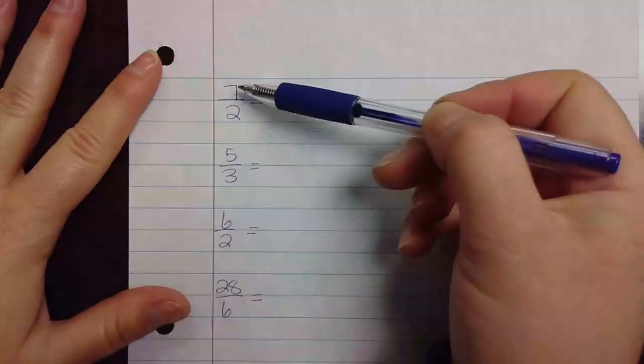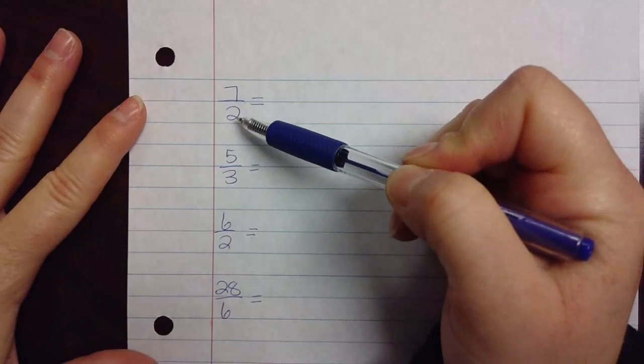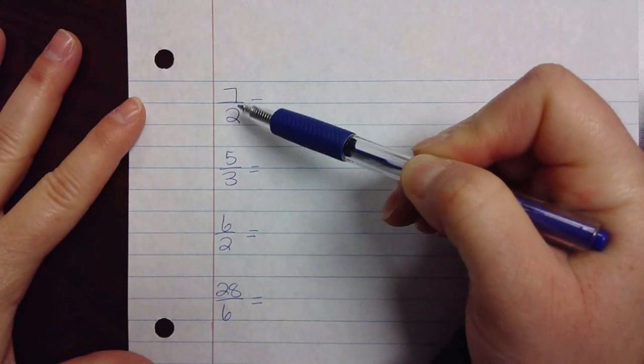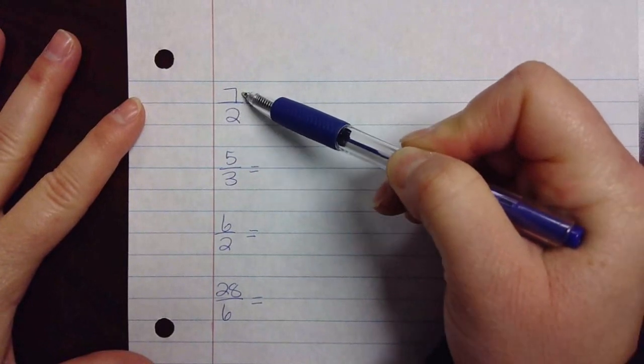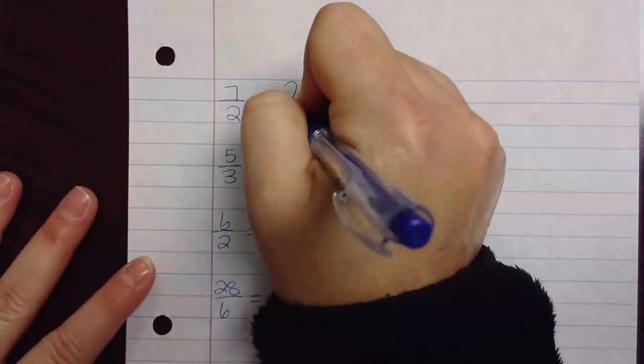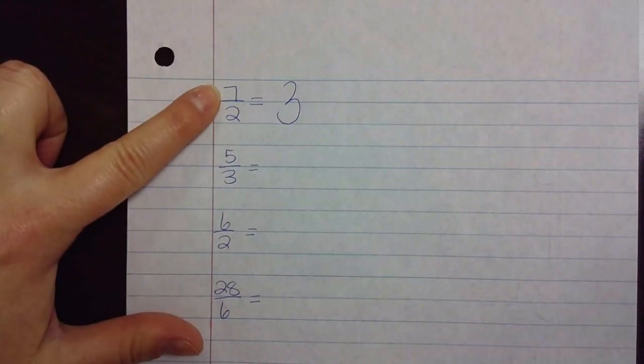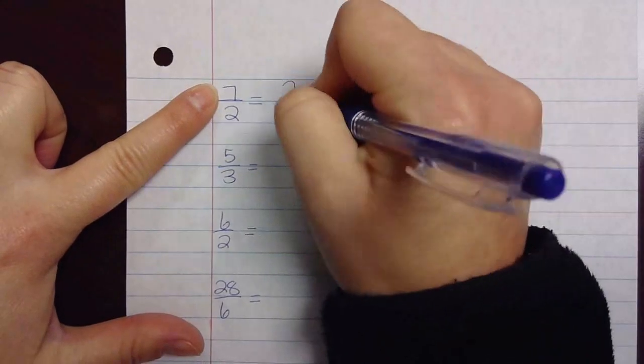So here I have some improper fractions, like 7 halves. So now you know what it's like to do it with models. Let's talk about just using our brain and doing it that way. So here I have 7 halves. Well, 2 halves would make a whole. So how many times does 2 fit into 7? Well, 2 goes into 7 3 times. So 3 Big Daddies, 3 times. Well, what is 3 times 2? It's 6. So how many more halves do I need to make 7?